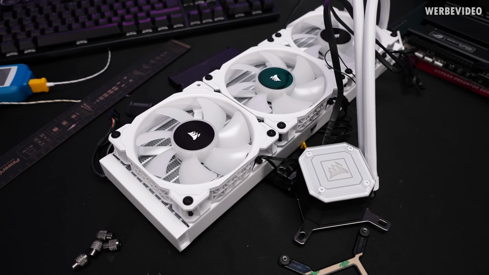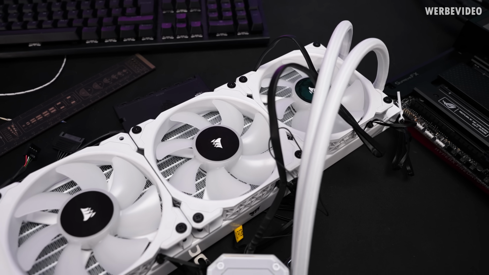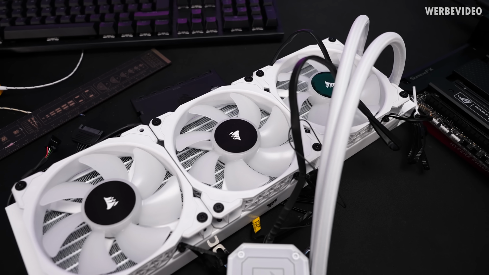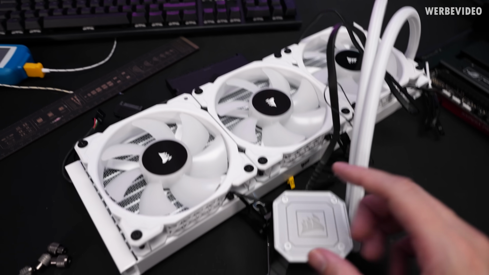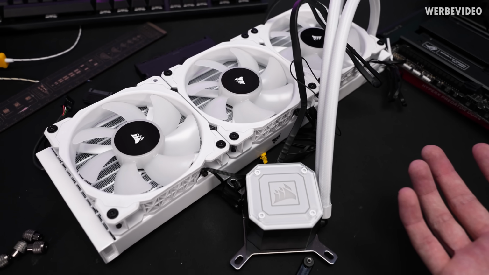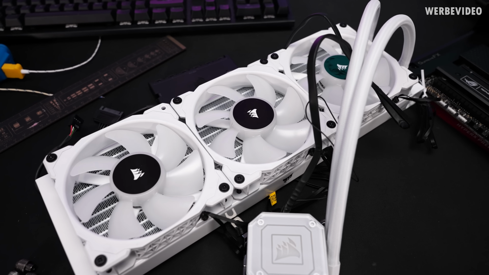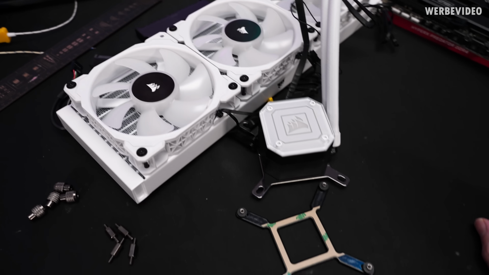The next AIO I have on my list is the H150i Elite Capellix from Corsair. It's in different versions on the list. So this is the white one. It's also listed twice with the black one and different pump housing. But essentially the cooling performance of all of them should be the same. I still had the white version lying around here, so that's simply why I'm going to use it.